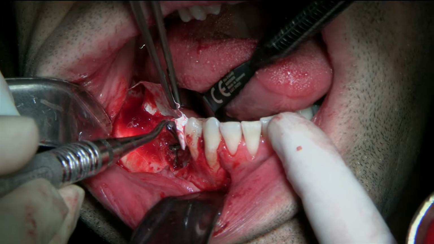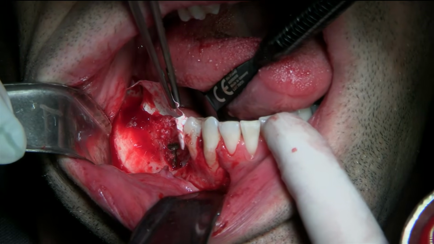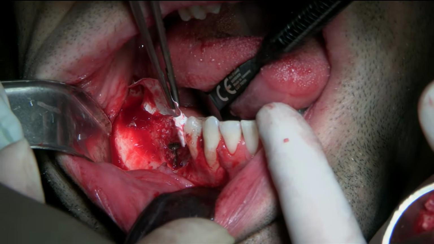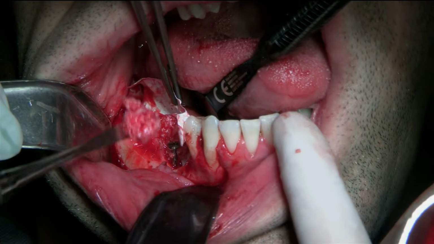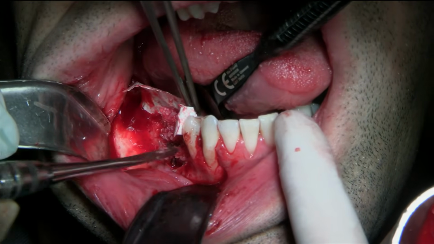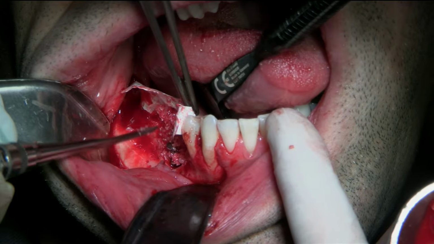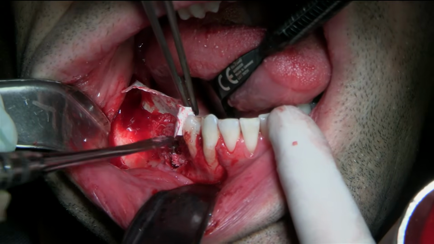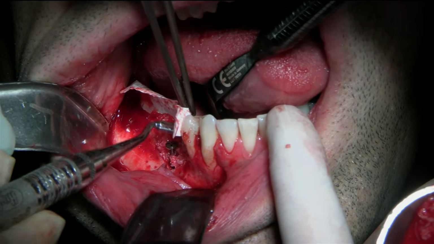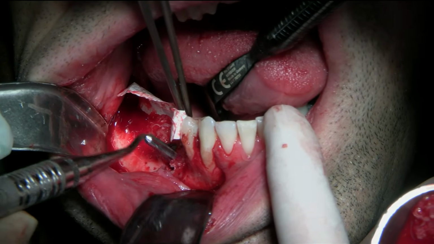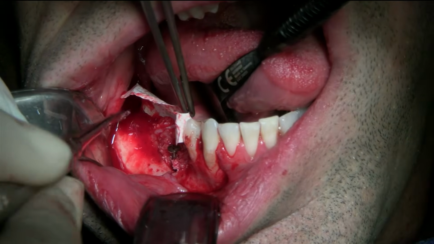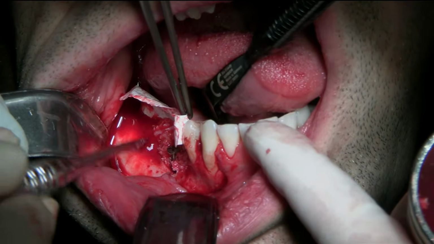So I can nicely condense it against the membrane. I've got some blood there in the back. It's fine. I'll get it to the front.